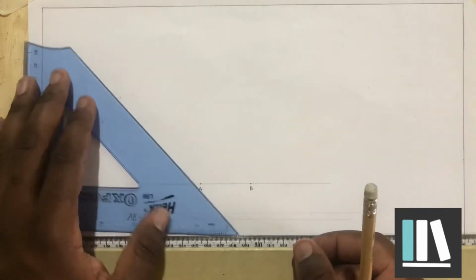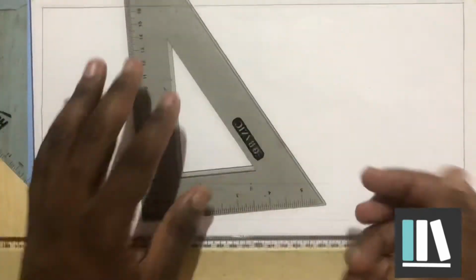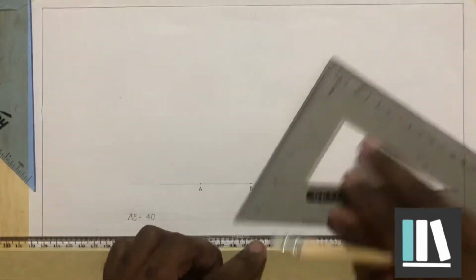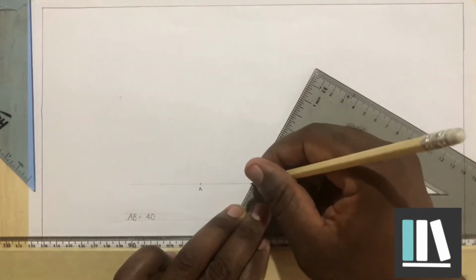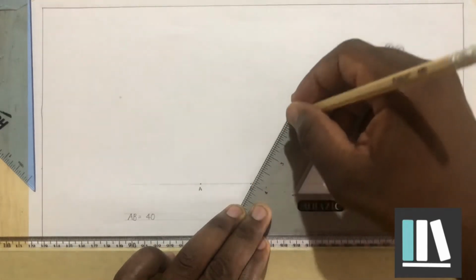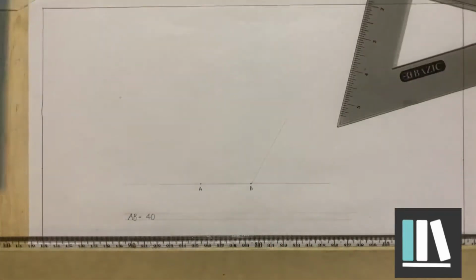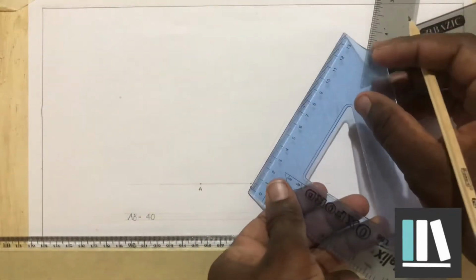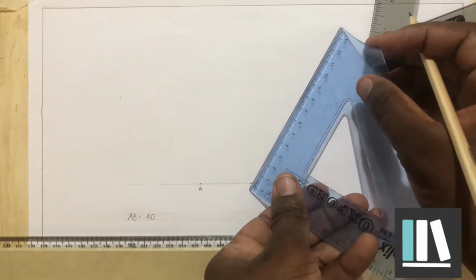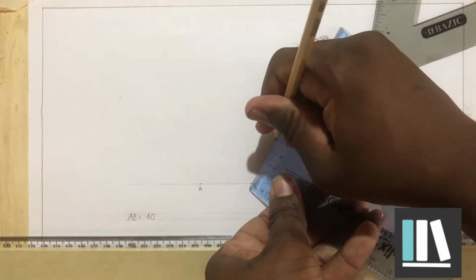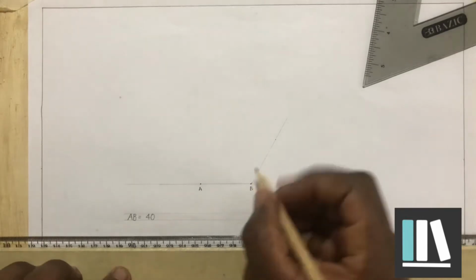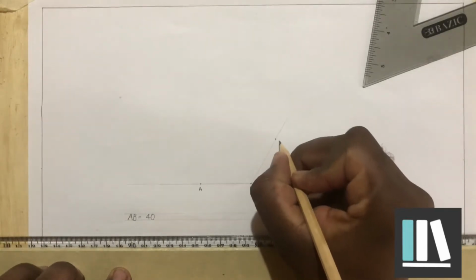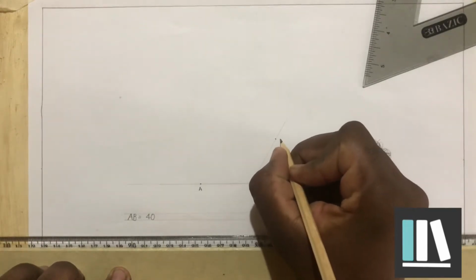Then BC will also be 40 millimeters. And the angle at B, angle ABC, is a 120 degree angle.